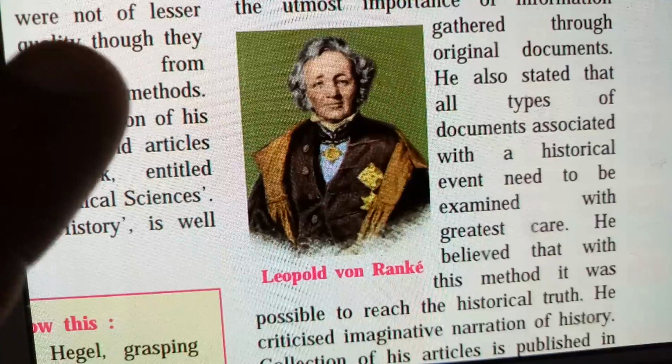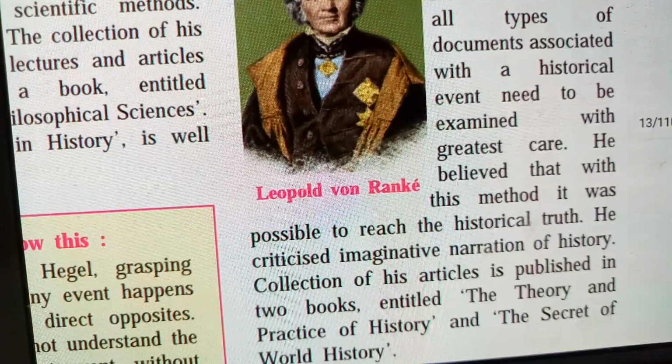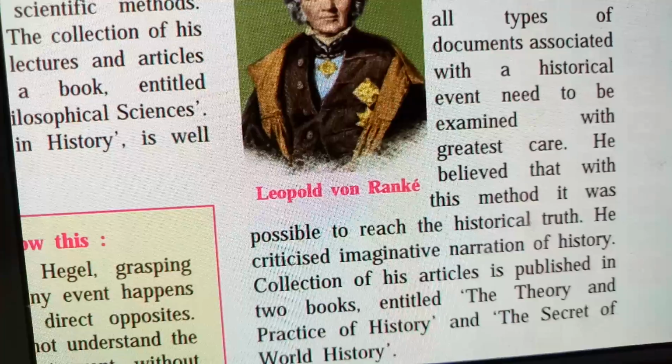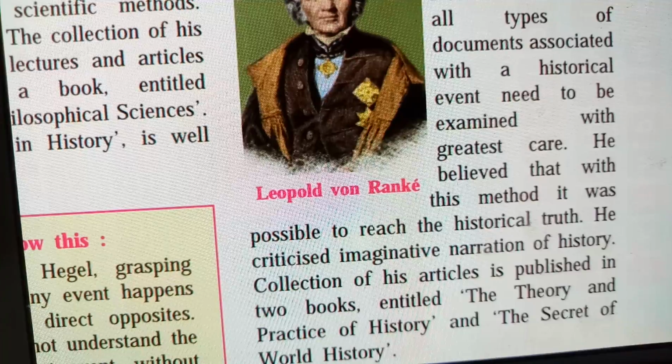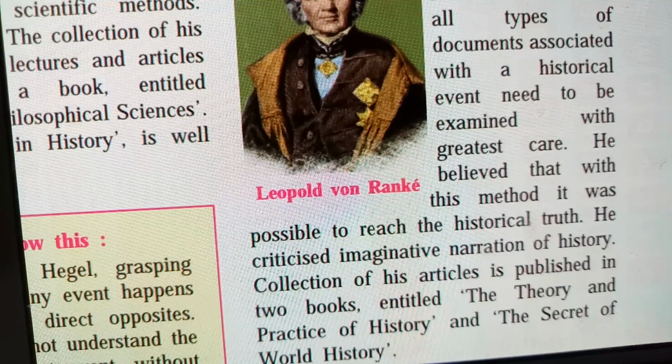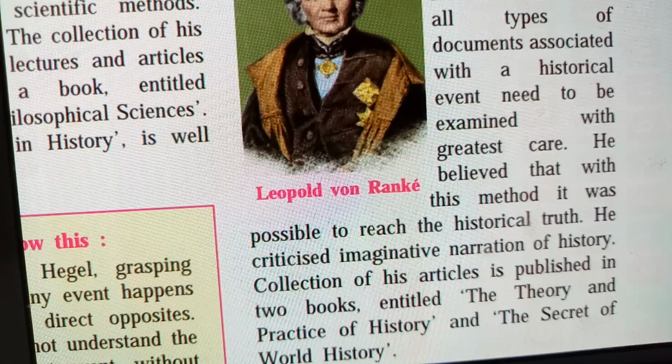He believed that with this method, it was possible to reach the historical truth. So when we verify the information on all grounds, whatever information is given in the historical document, it is the truth. And when we are studying historiography, we can come to the conclusion of that research, and it can reach the historical truth of that information. He criticized imaginative narration of history. So we should not write narration through imagination. We have to understand the information properly. Then only can we write the narration of that history.